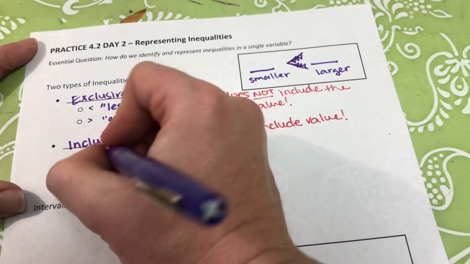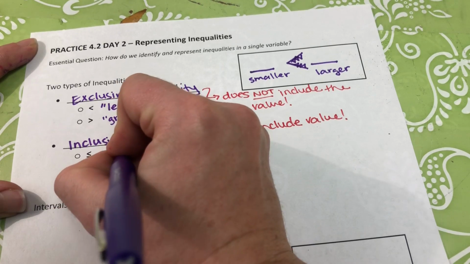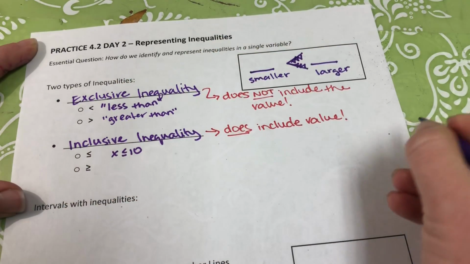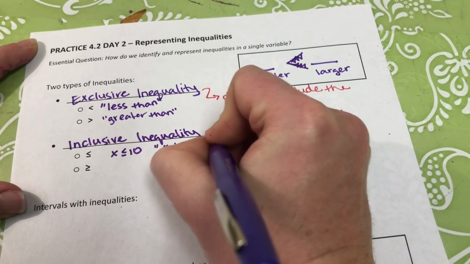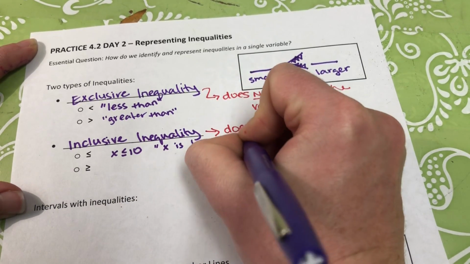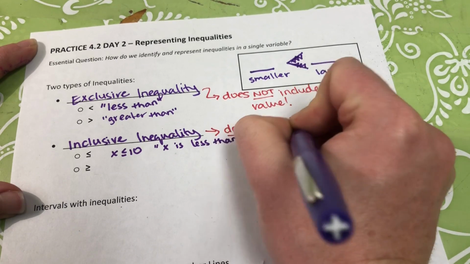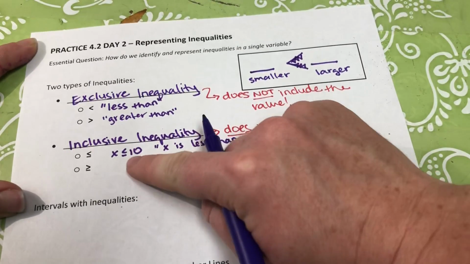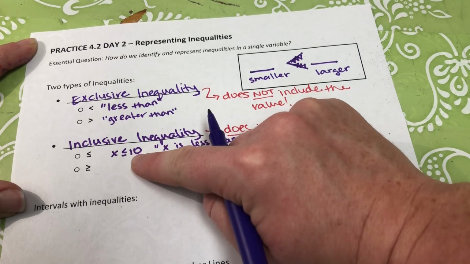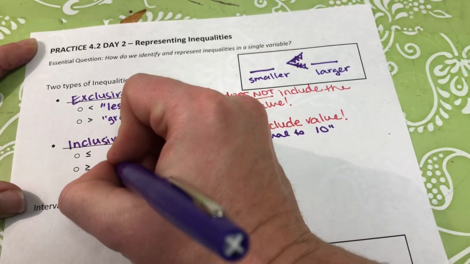So, if we were to see this inequality, maybe in an example like this, we would read this as x is less than or equal to 10, because it's opening towards the larger value, so 10 must be larger than x.